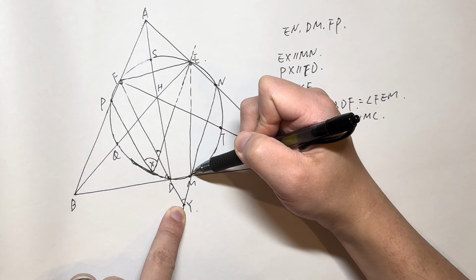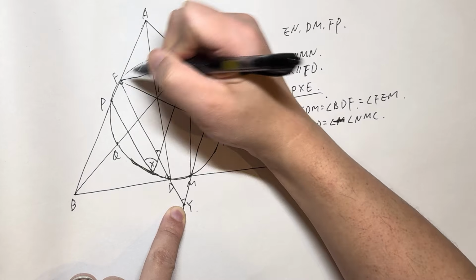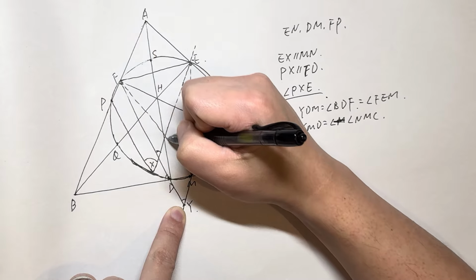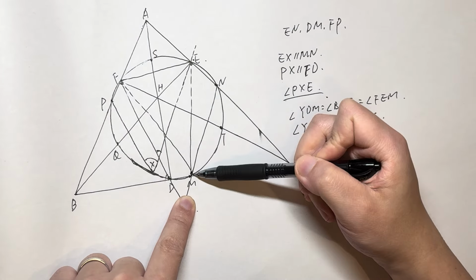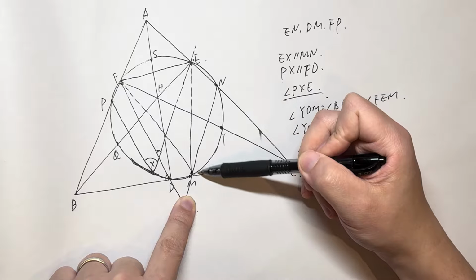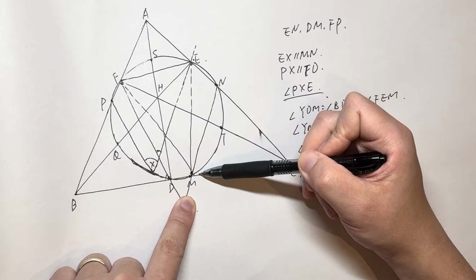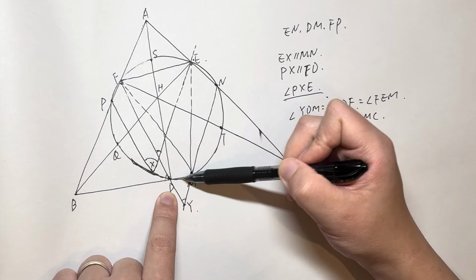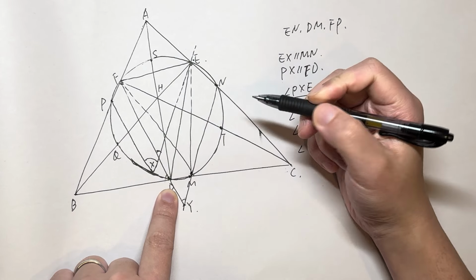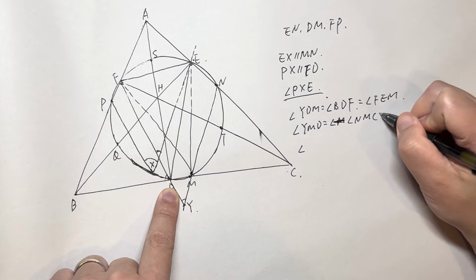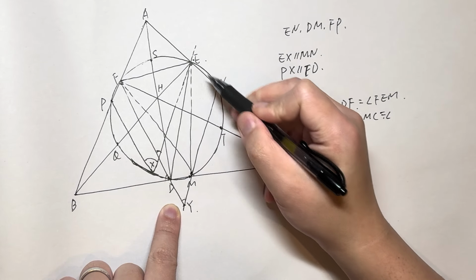I want to do this connection. I don't know whether it's good or not. Let's just try. The angle NMC, this one. Oh, no, it should be here. So it should be this connection. Right, it equals angle DEN.